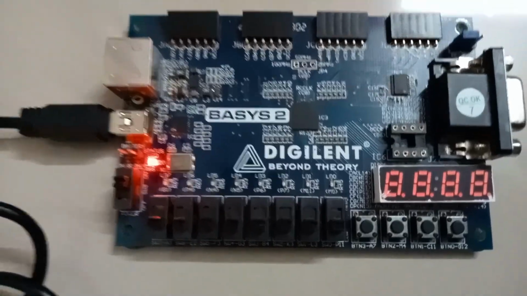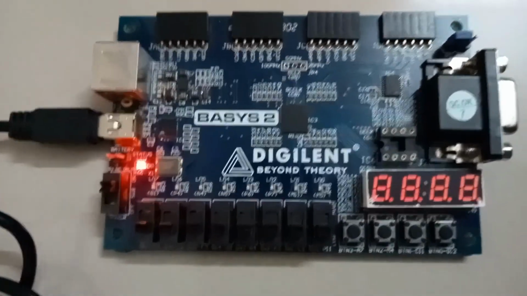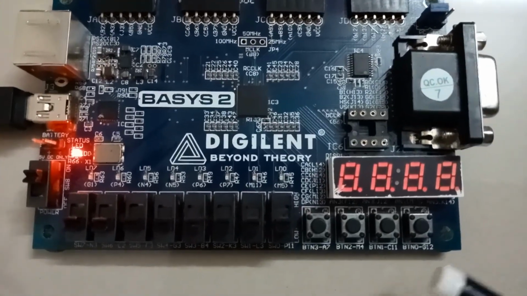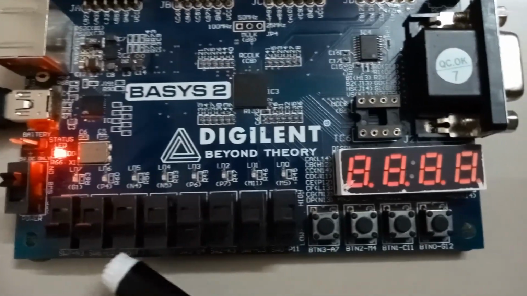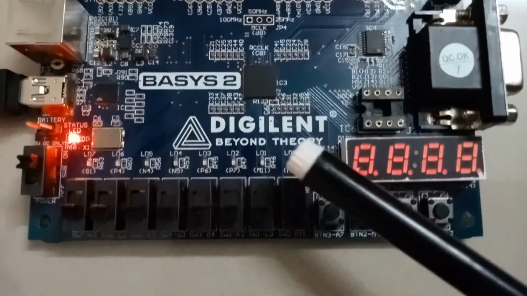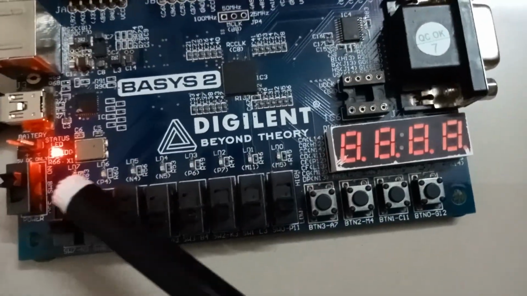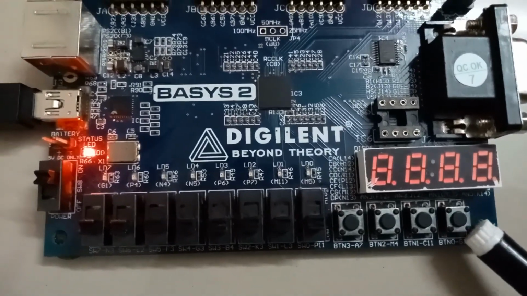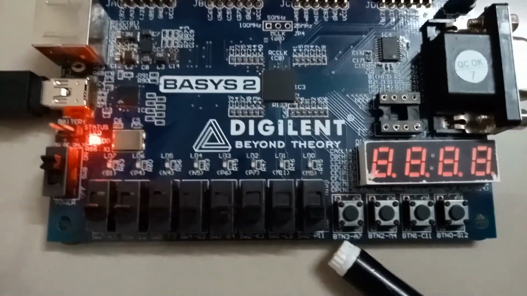It consists of a total of 8 slide switches, visible here from SW0 to SW7, 8 LEDs, LD0 to LD7, and 4 push button switches, button 0 to button 3.